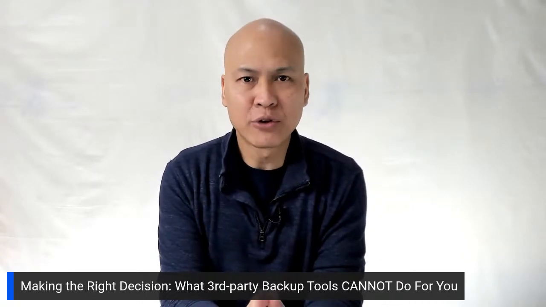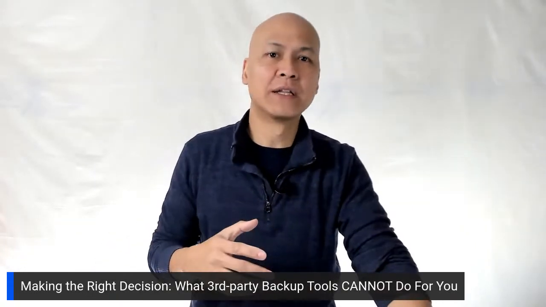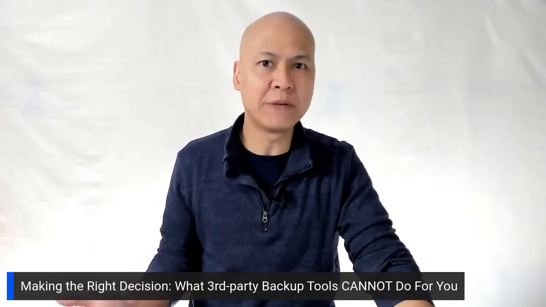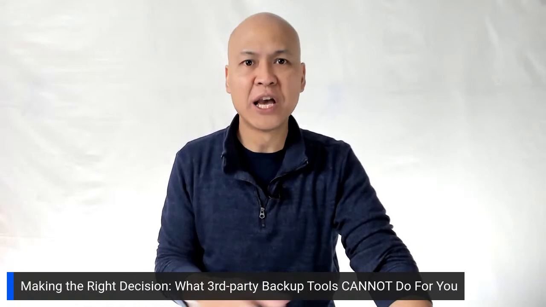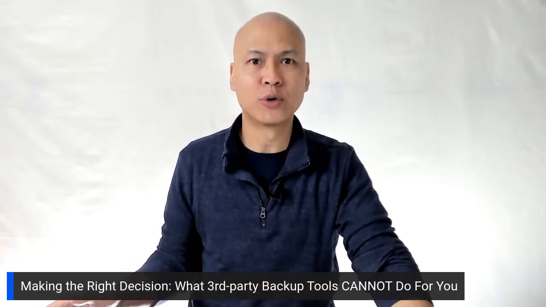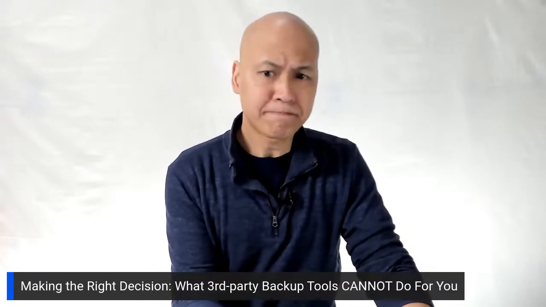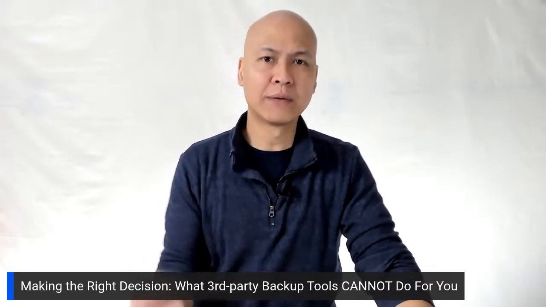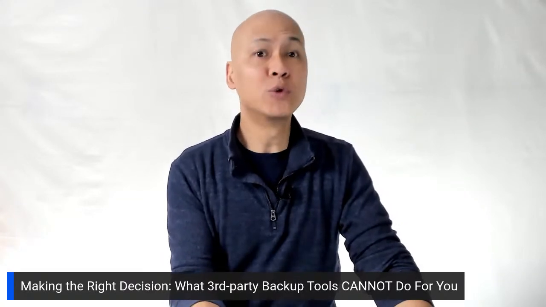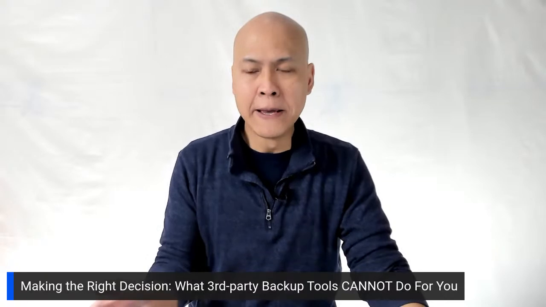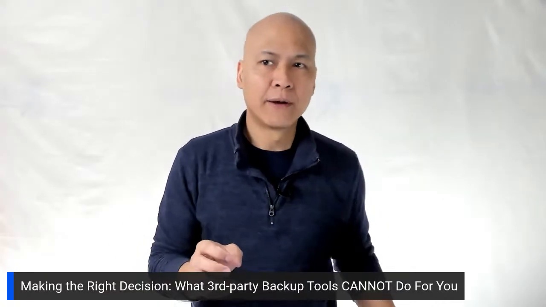And the thing about third-party backup tools is sometimes it's not your decision to make. Sometimes the VP of IT made a decision and they want to standardize across the board on what products to use. Sometimes it's already been there. You joined a company, it's already using a third-party backup tool, and you end up just leveraging that.